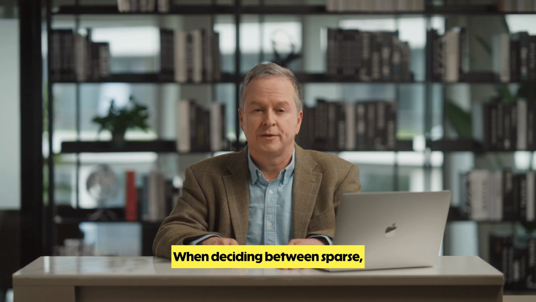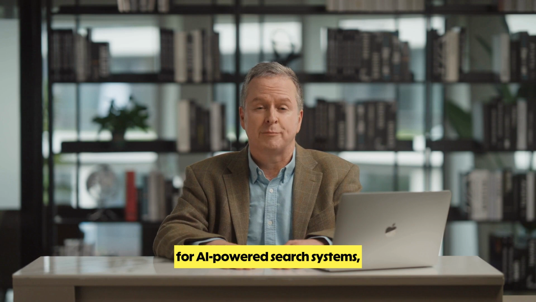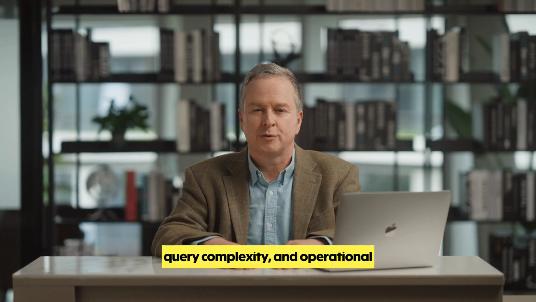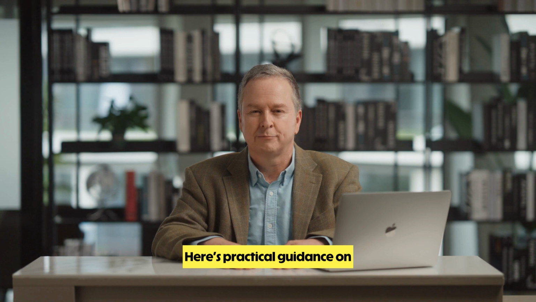When deciding between sparse, dense, and hybrid retrievers for AI-powered search systems, the choice depends on your specific data characteristics, query complexity, and operational requirements. Here's practical guidance on when to use each.